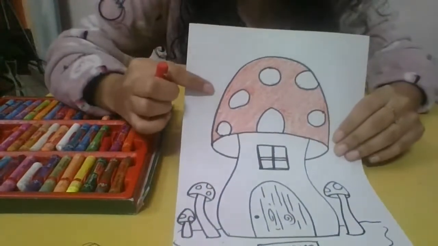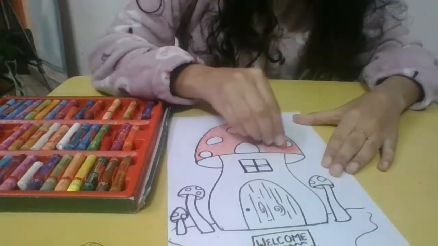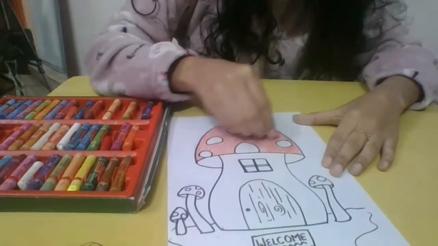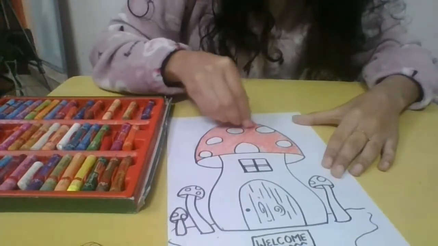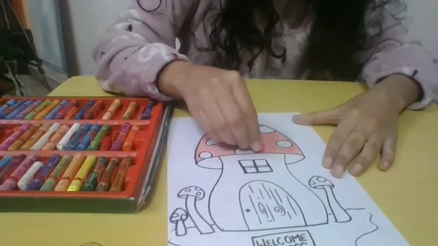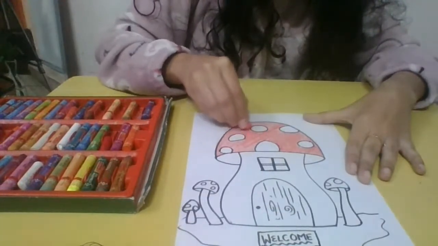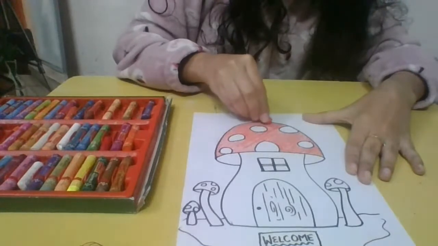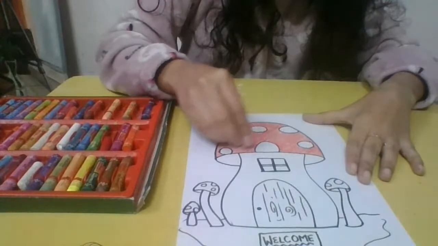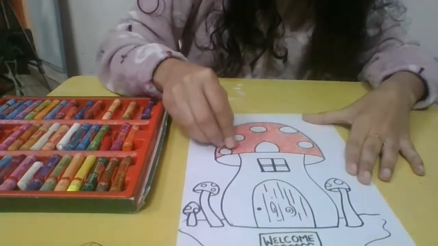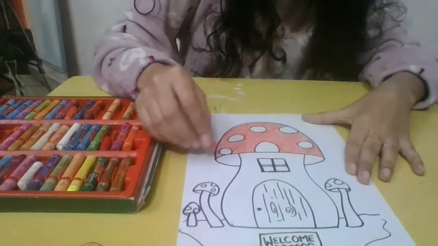You can even see this. I can even do it a little bit darker, but I'll darken it once I am finished with my whole first layer. And then I'll darken it a little bit if needed. I leave these white spots white, or if you want, you can do it a bit of cream, totally up to you.